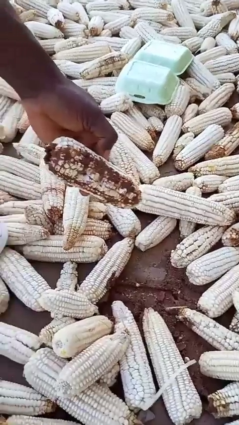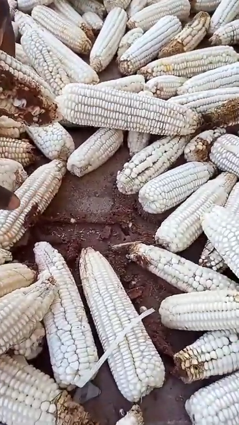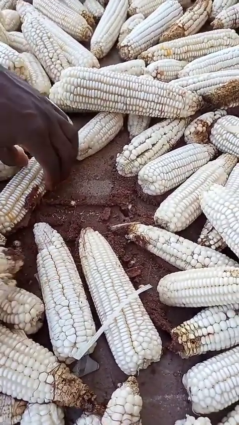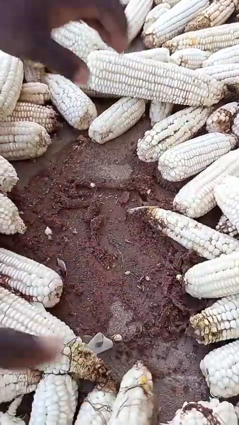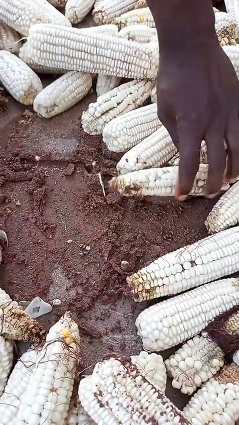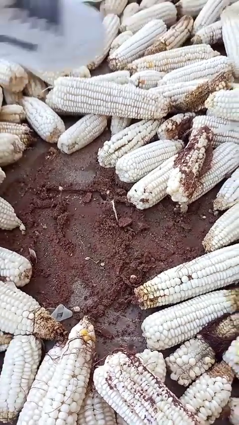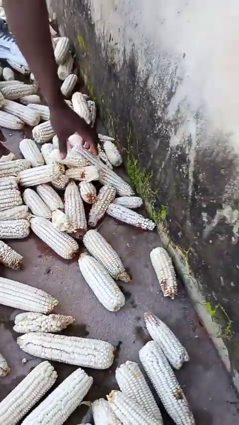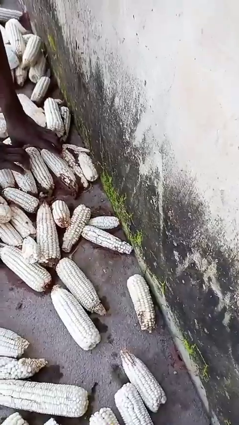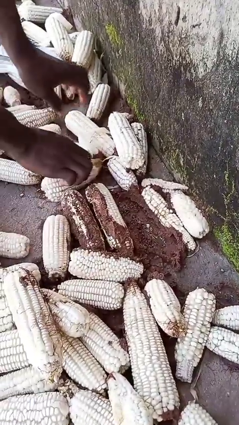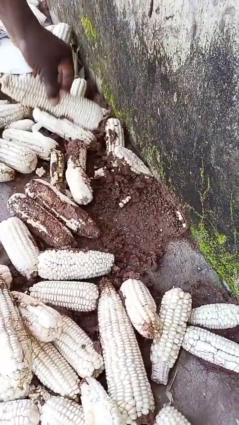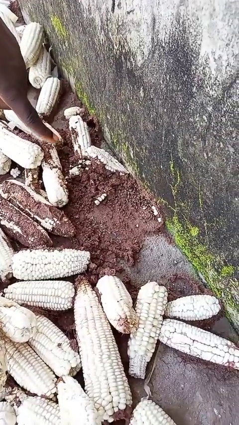Can you see that? Can you see that? You can see those movements. Look. Can you see that also?